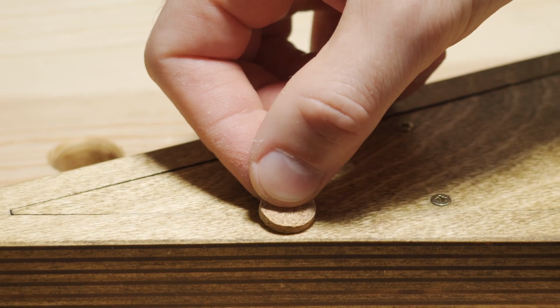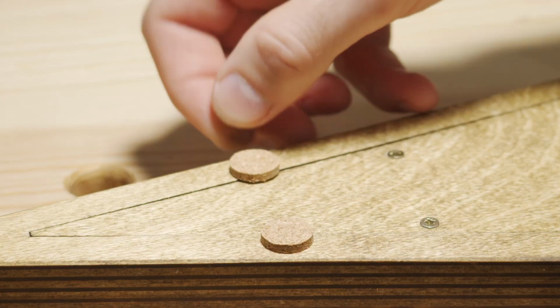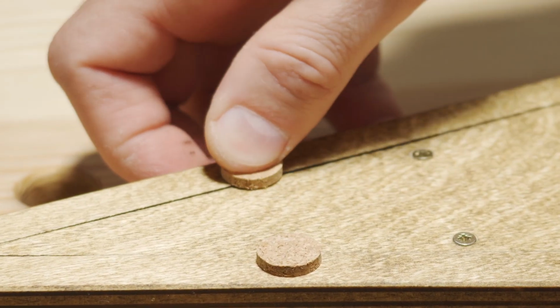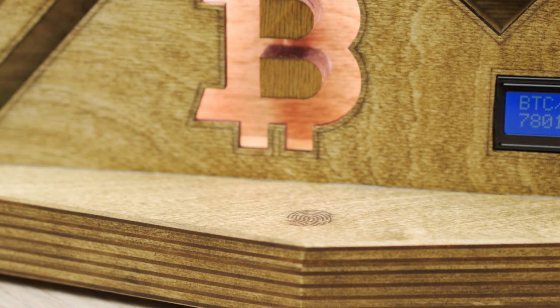As a final touch, I added cork pads to the bottom to protect surfaces and keep the lamp from sliding. The result is a visually clean and surprisingly informative device.